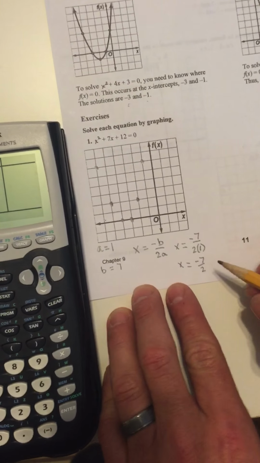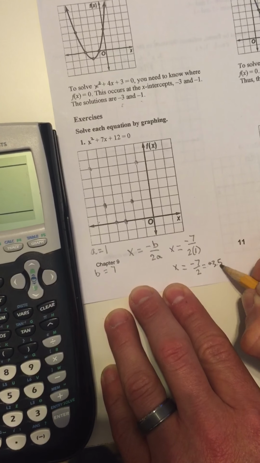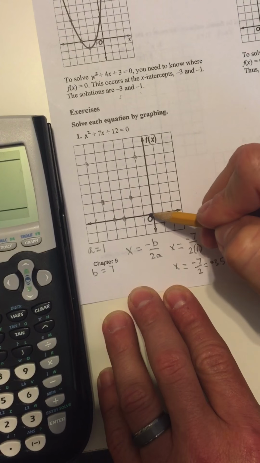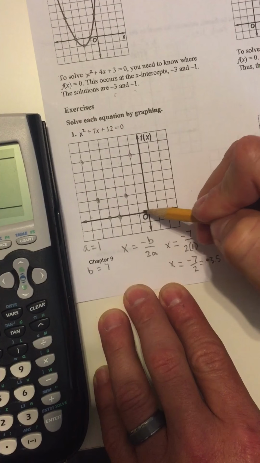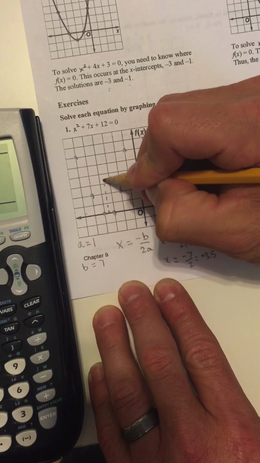which equals negative 3.5. So we count negative 1, negative 2, negative 3, and a half would be right here for my axis of symmetry.